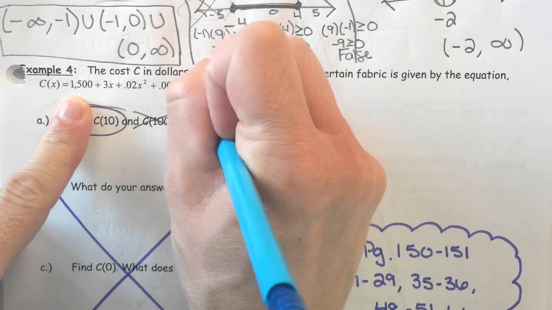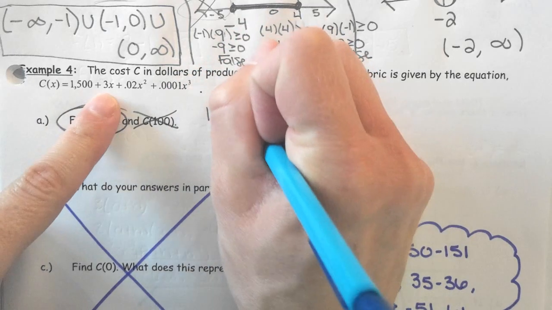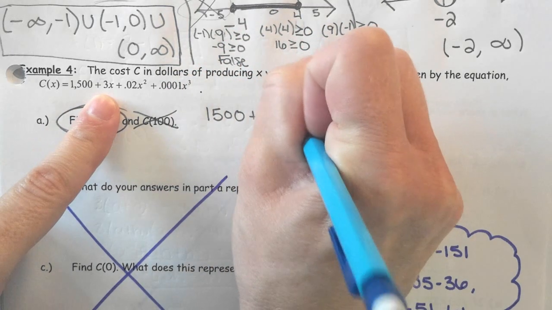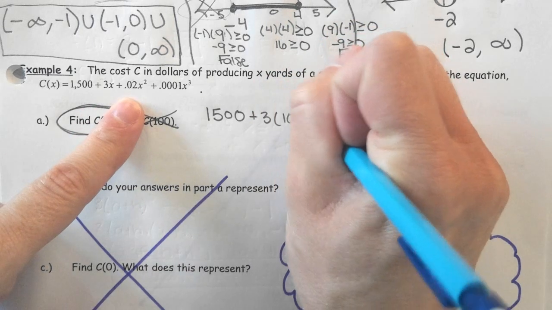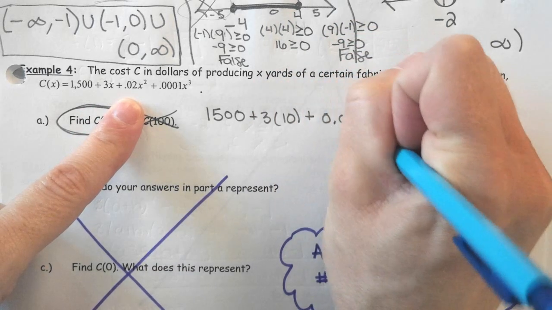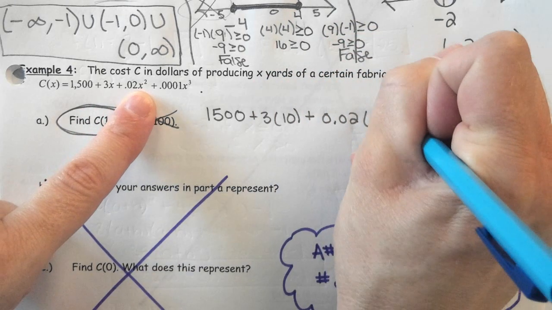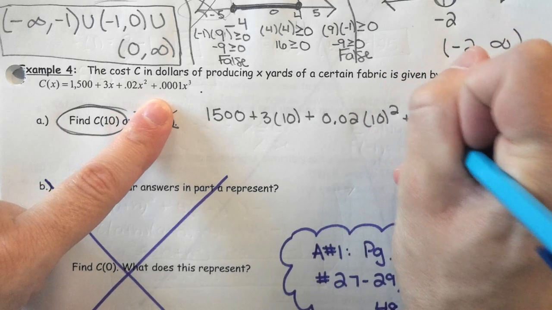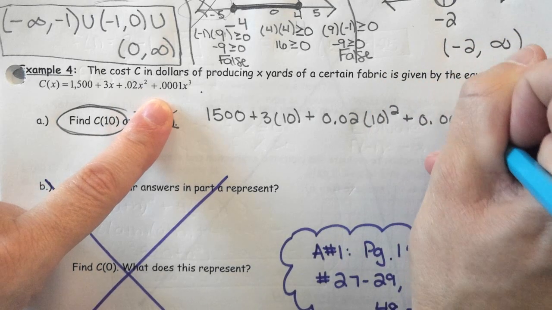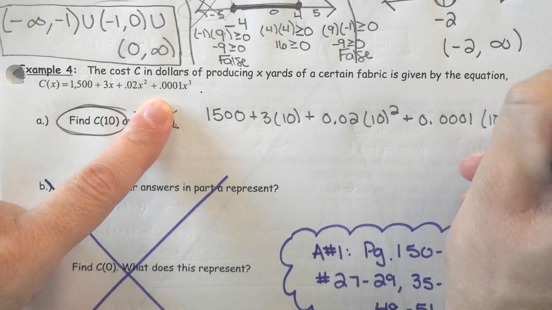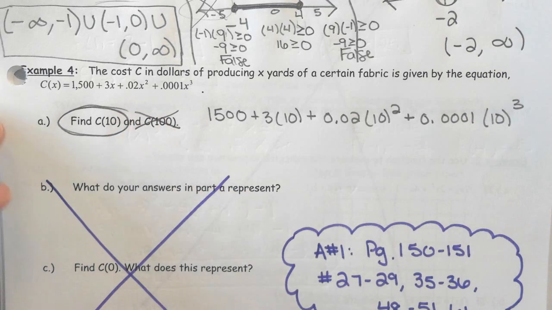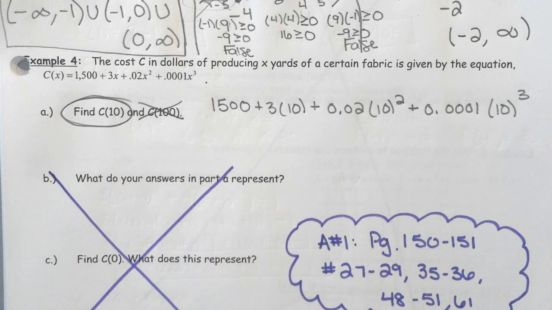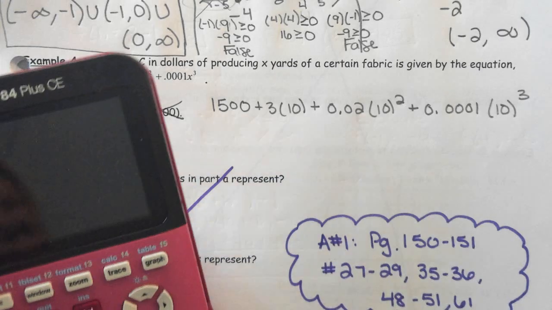Plug it in. So I have 1,500 plus 3 times 10 plus 0.02 times 10 squared plus 0.0001 times 10 cubed. And you can plug that all into your calculator in one swoop. You don't even have to do separate steps for all of it.